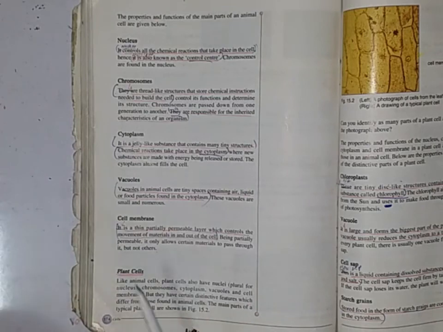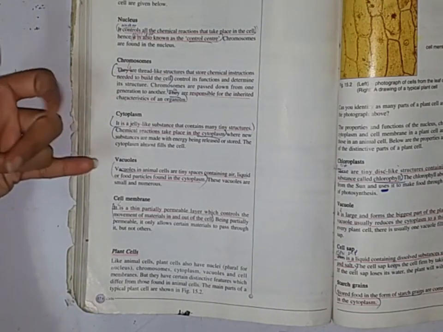Next structure is vacuoles. As I have explained to you, vacuoles contain tiny spaces of air, liquid or food particles found in the cytoplasm. These vacuoles are small and numerous. Student, in animal cell there are many vacuoles present. Next, last one is cell membrane.